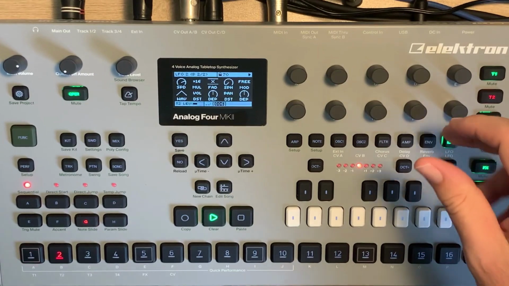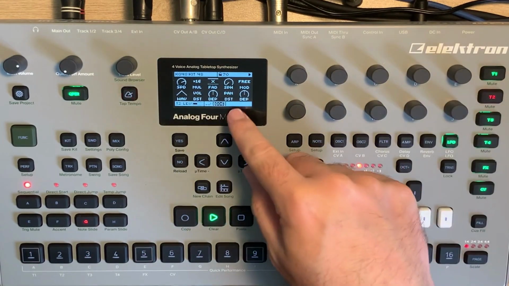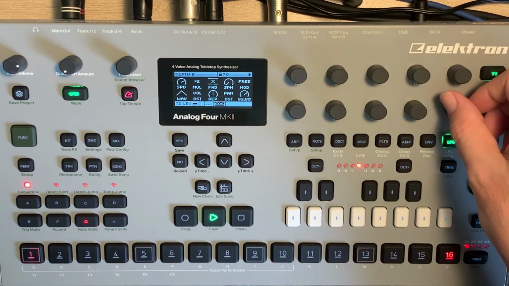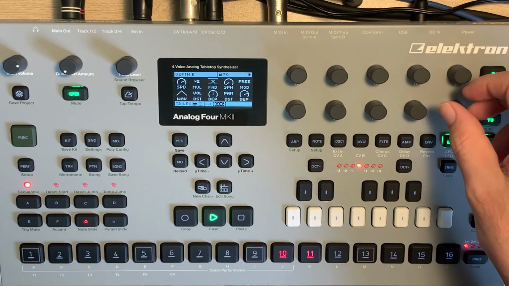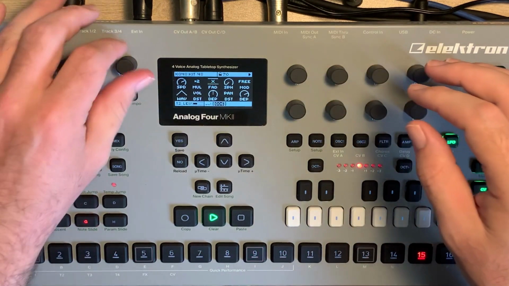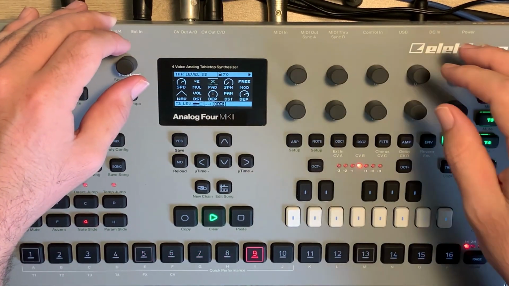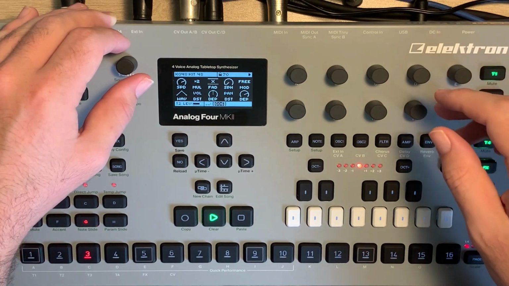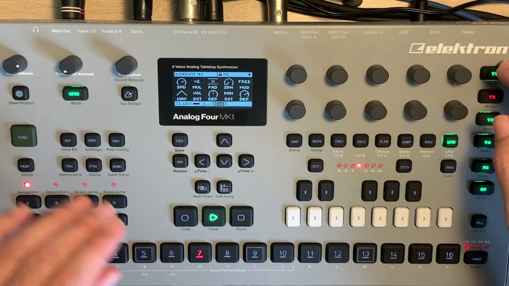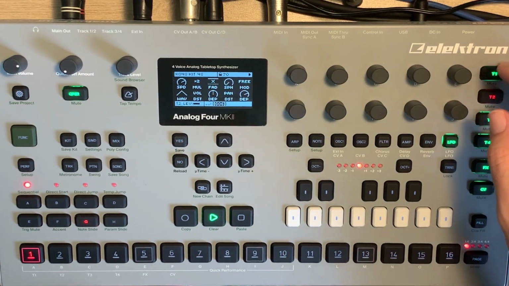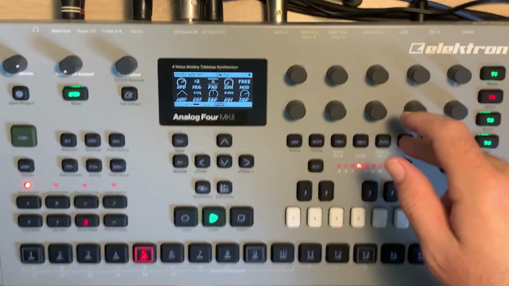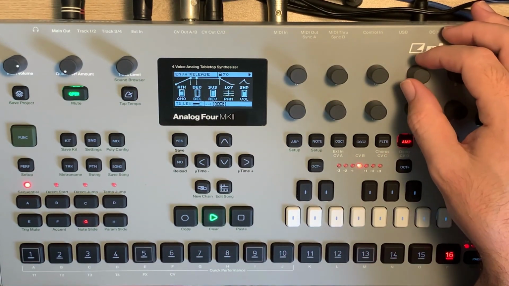And let's assign the other LFO to the panning. It's already there, LFO 2. Yeah, it's not playing all the time. This comes in and goes again. I will make the release longer.